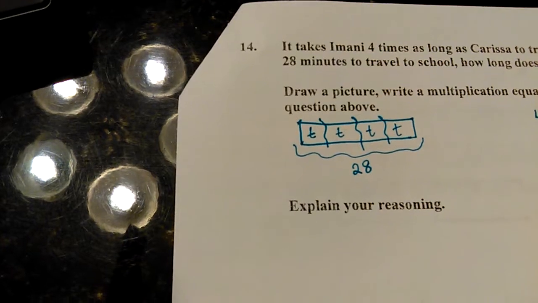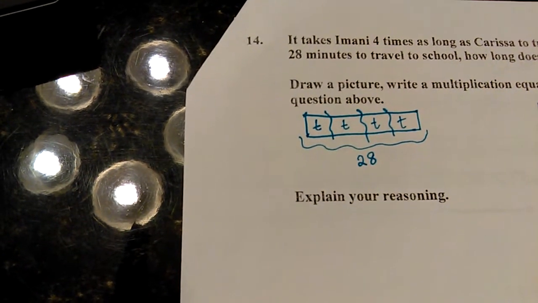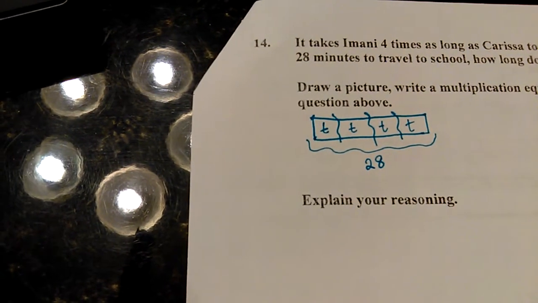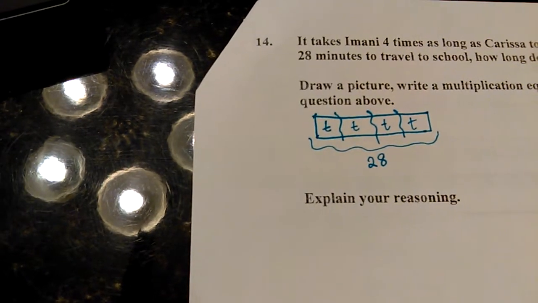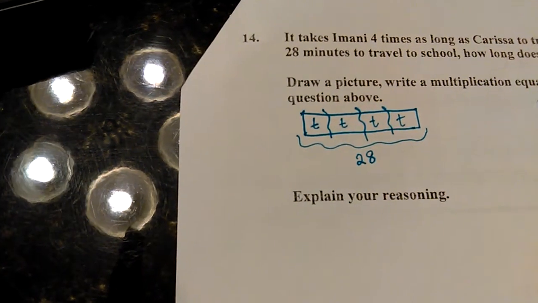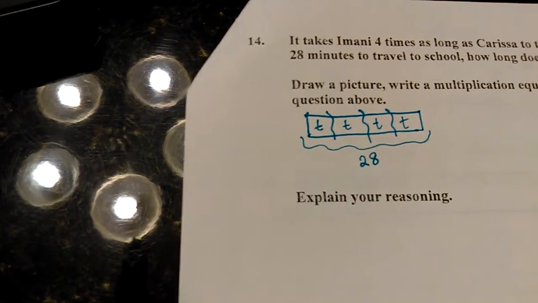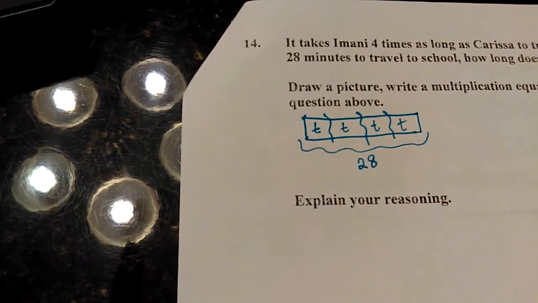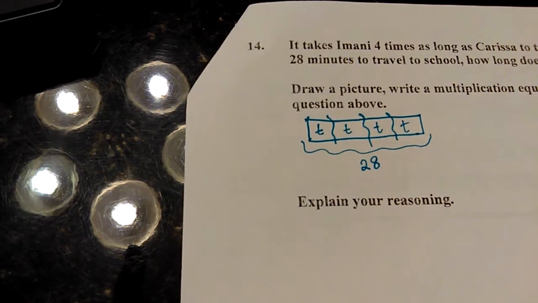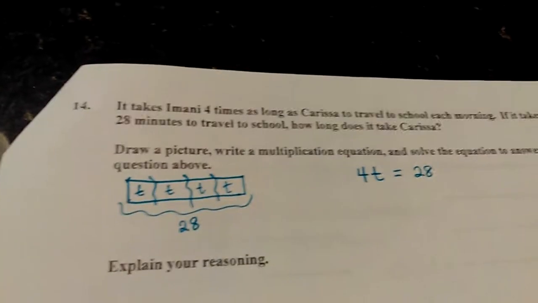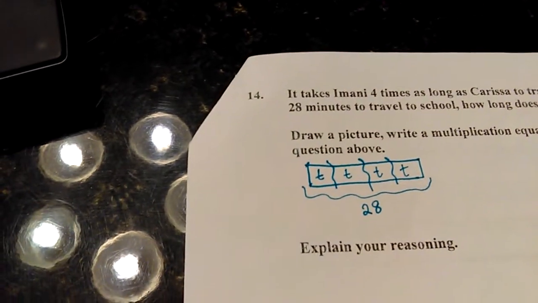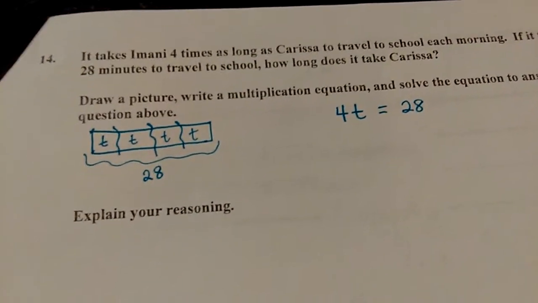All right, so it says that it takes Imani 4 times, and times is a key word for multiplication. So besides the instructions telling you to write a multiplication equation, we know that we're going to multiply because of that keyword. So it takes Imani 4 times as long as Carissa. So whatever Carissa's time, which I'm going to use T for, 4 of those will equal what Imani has. And we know that if it takes Imani 28 minutes to travel to school, 4 of those T's is going to equal 28. So here is our equation of 4t equals 28.